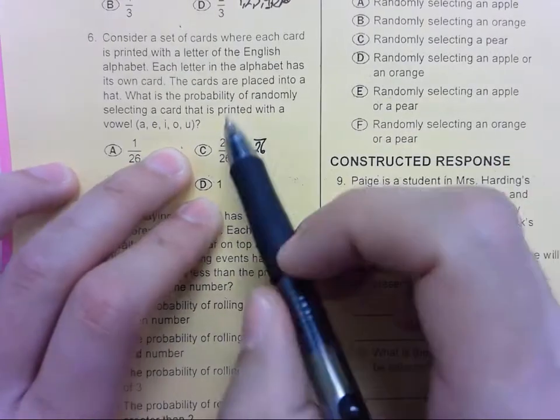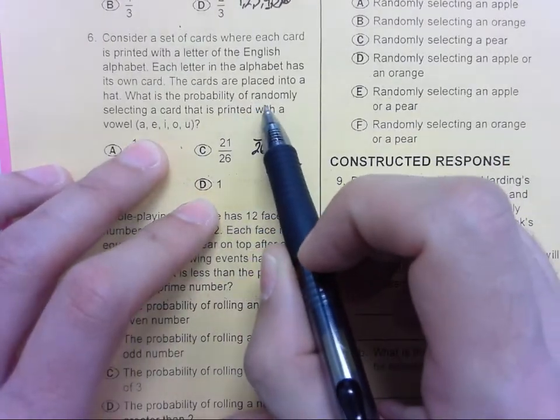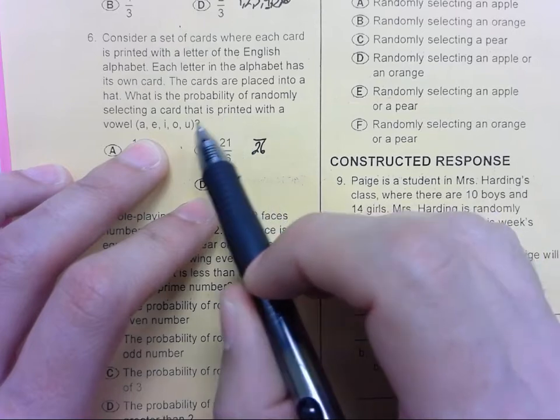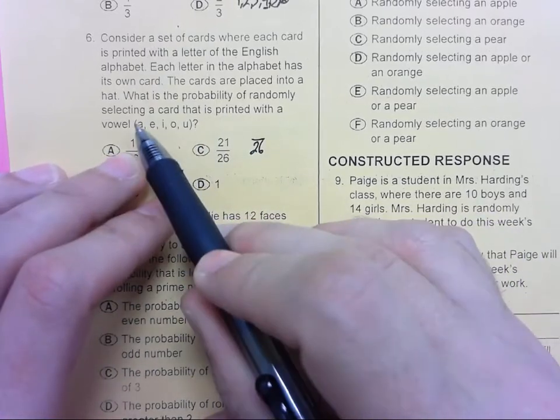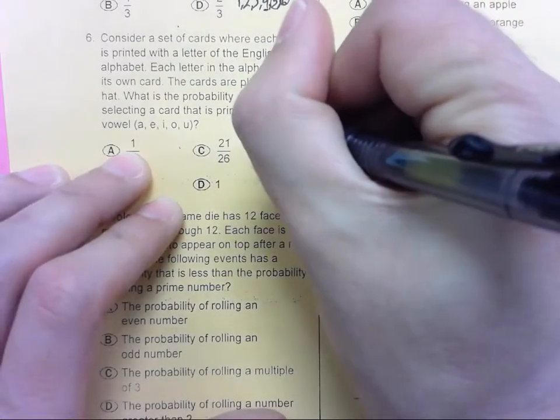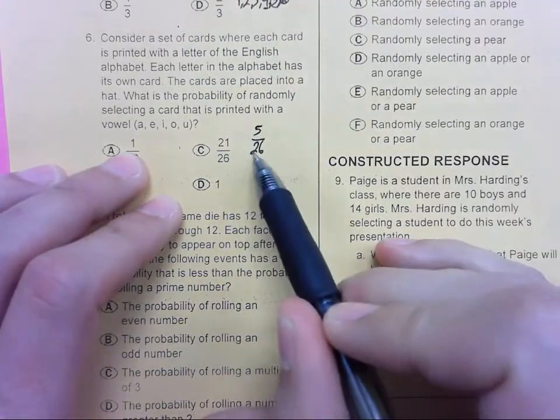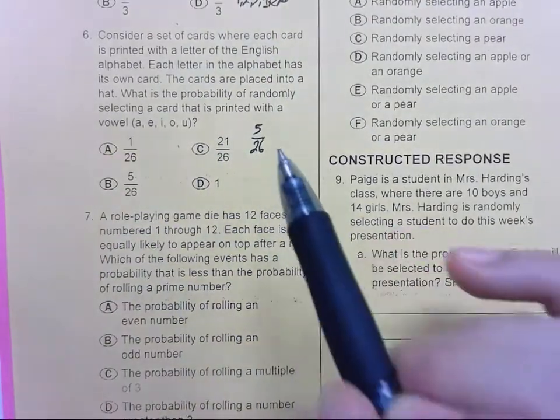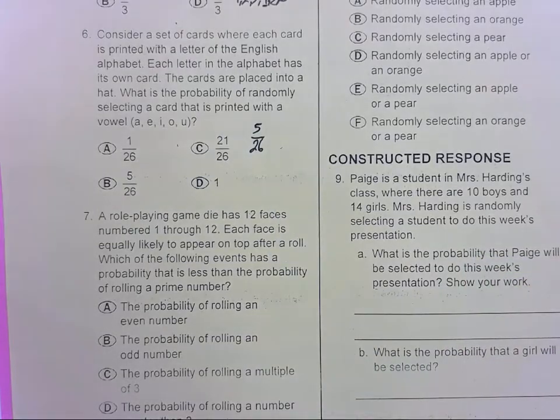Out of those 26, what's the probability? So the numerator is going to be that it is a vowel. And how many vowels are there? A, E, I, O, U. 1, 2, 3, 4, 5. 5 out of 26. Can we simplify this? Nope. So the answer to 6 is B.